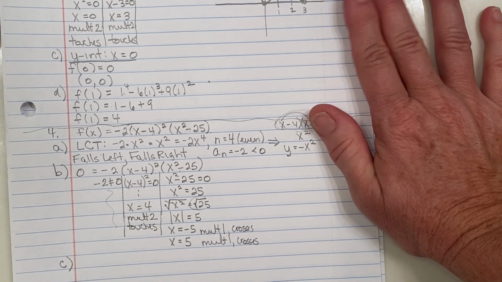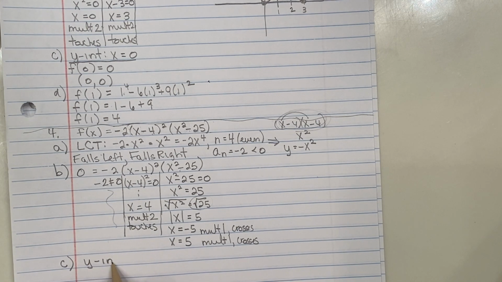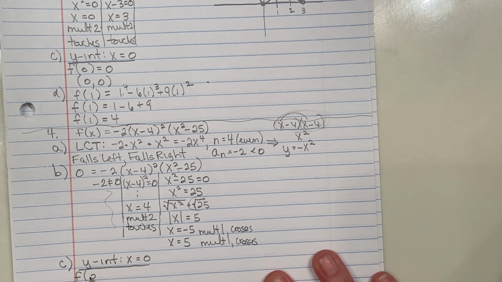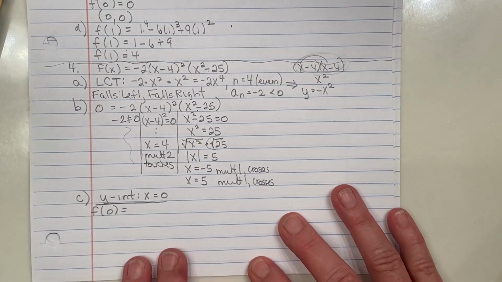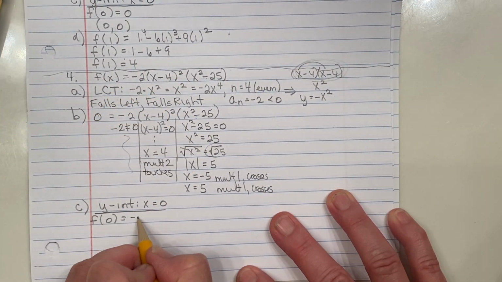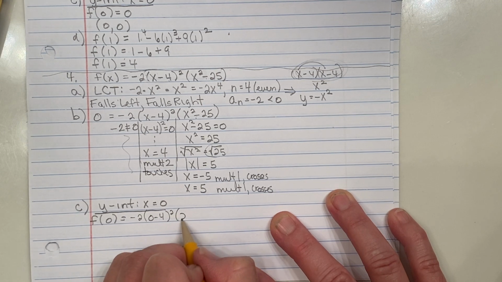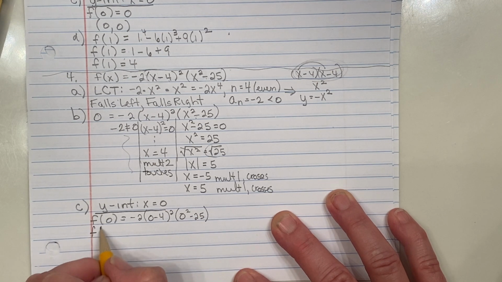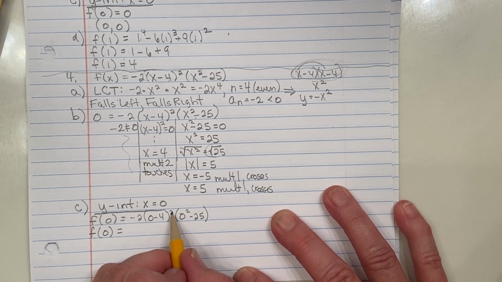Okay, part C. We're finding the y-intercept. So let's go back to the original equation. So I see -2, I see 0 minus 4 squared, and I see 0 squared minus 25. So this is not as easy, but that's okay. I probably will do this power first.